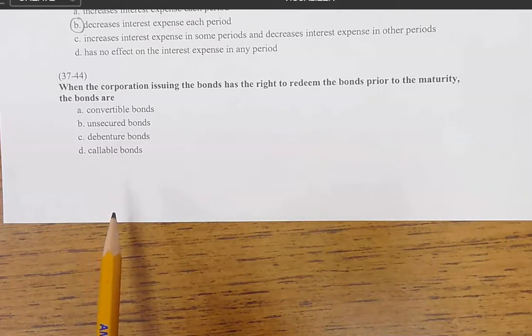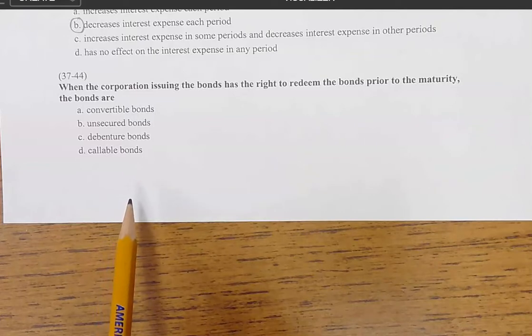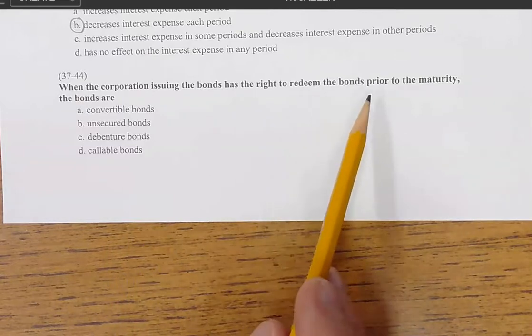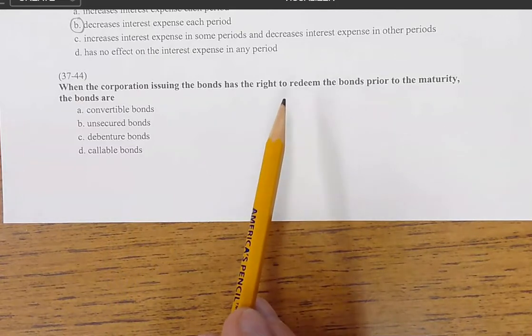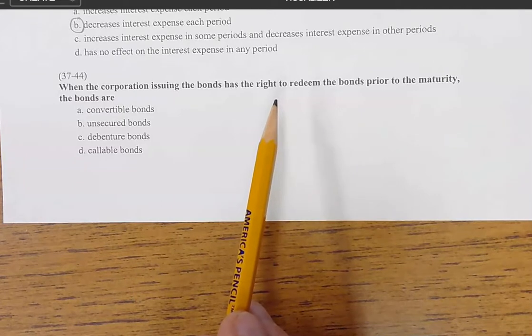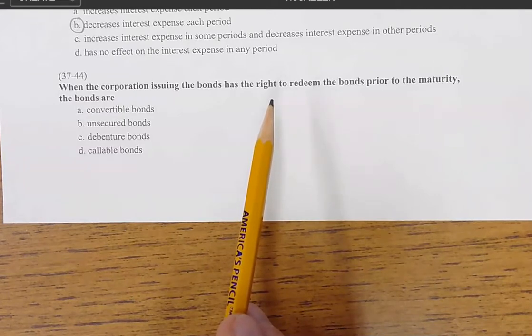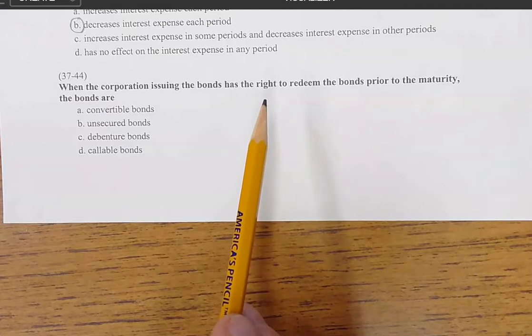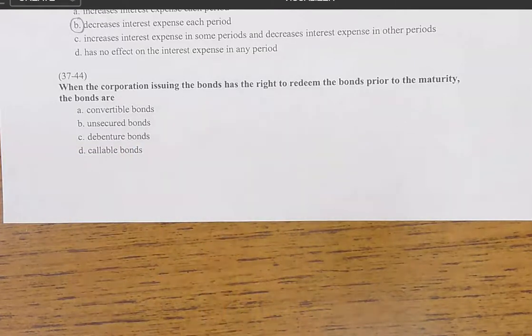Okay, so we need to ask ourselves, why would the corporation do this? Why would they redeem the bonds early? It's because they're paying too much interest. The contract rate of interest on the bonds, let's say it's 5%. Now the market rate of interest is 4%. Well, we're overpaying interest.